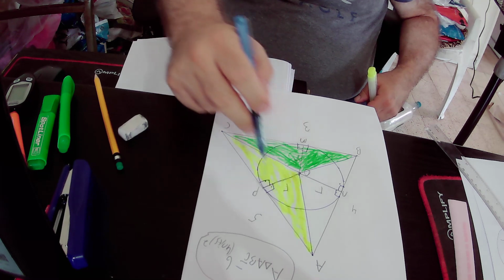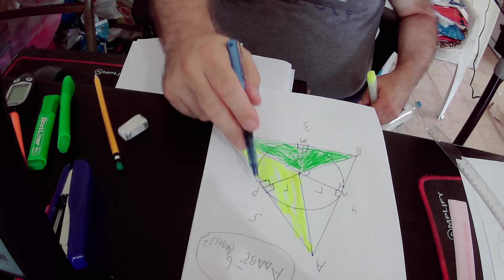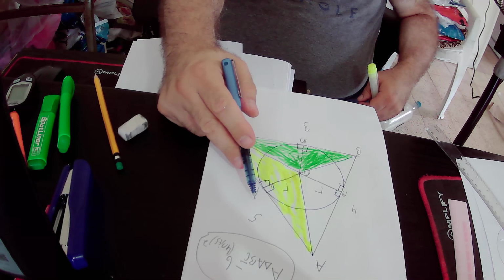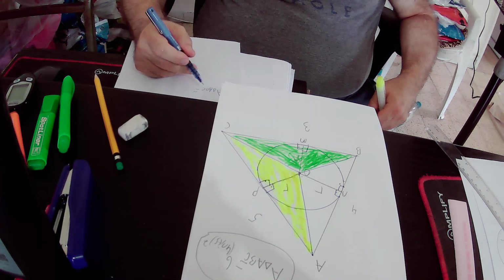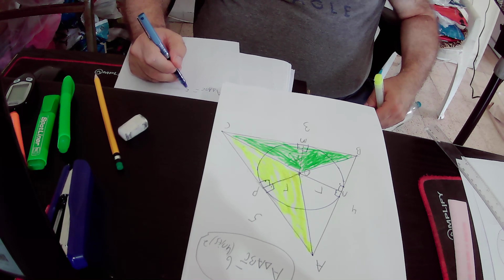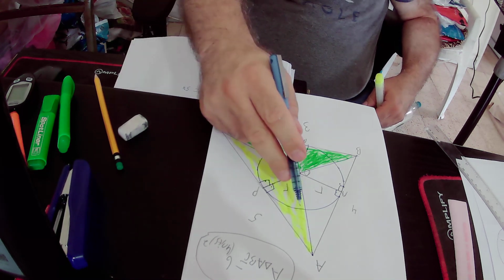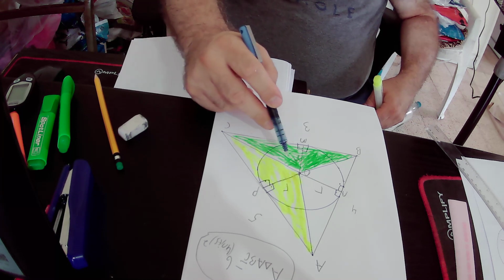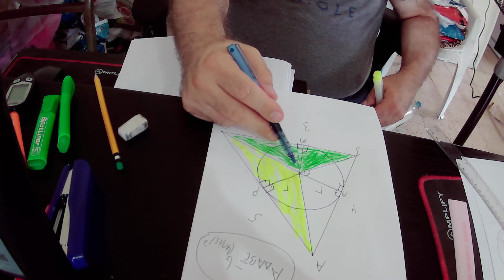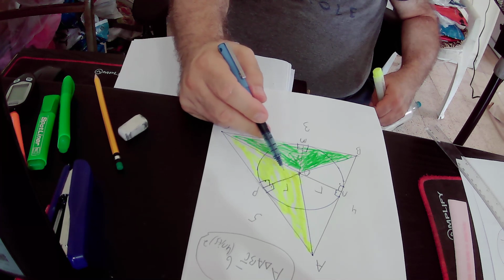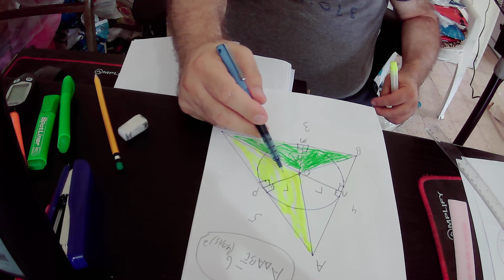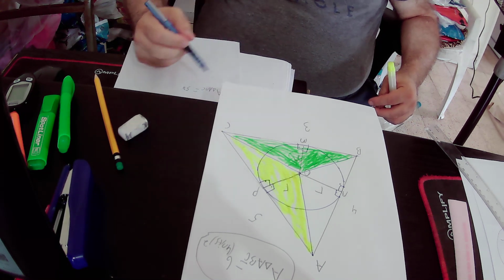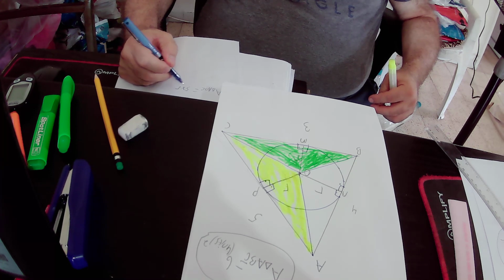equals the base of the triangle AOC, that is 5 units according to what is given in the question. So it is 5 units, that is the base of triangle AOC, times the height of the yellow triangle AOC. The height of triangle AOC is the radius, because the radius creates 90 degrees with the base. For that reason the radius is the height of the yellow triangle. So it is 5 times the radius, all divided by 2.